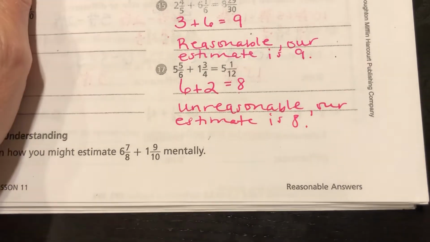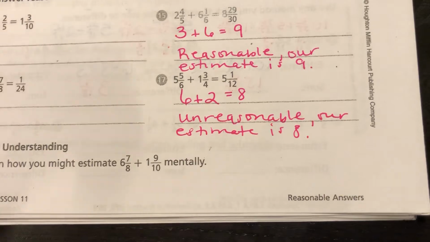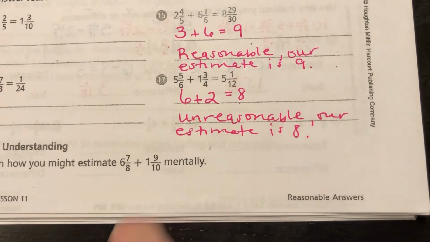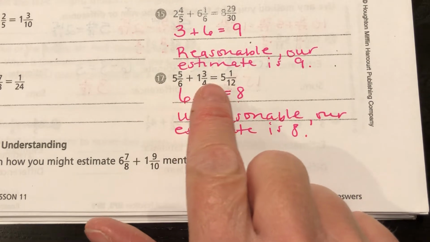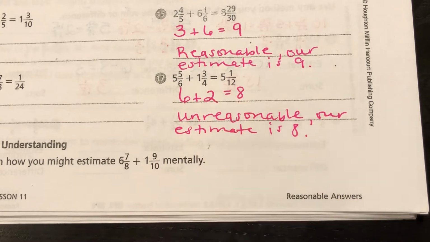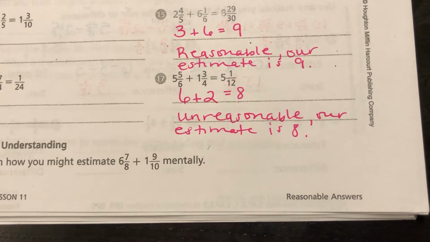Now picture normally, you don't have to write this out. It would just take you a second. You finish solving this problem, you got 5 1/12, and you say, okay, well, 6 plus 2 is 8. Oh, I don't think that's right. That's how long it takes. You should do that after every single one.